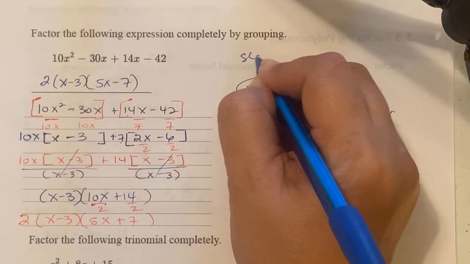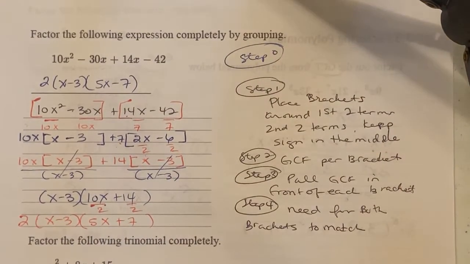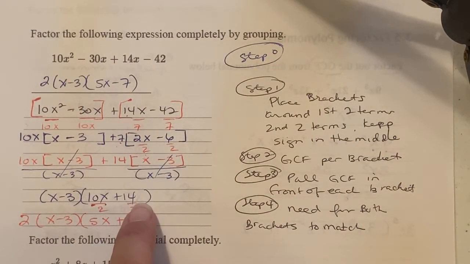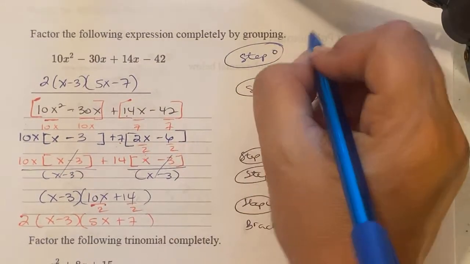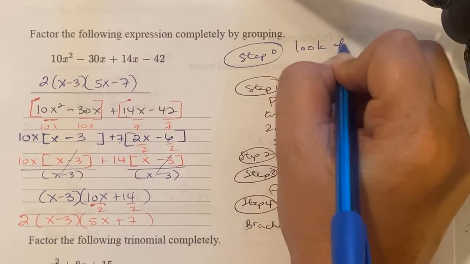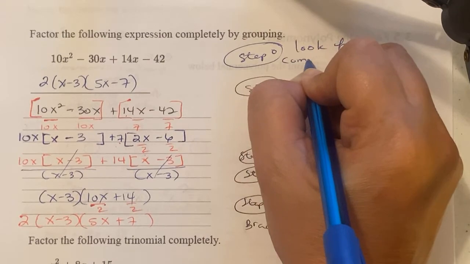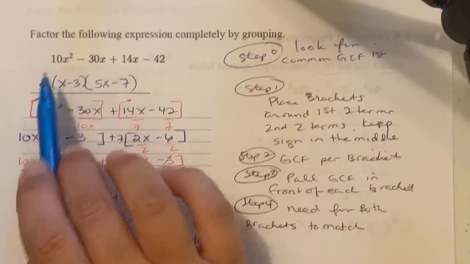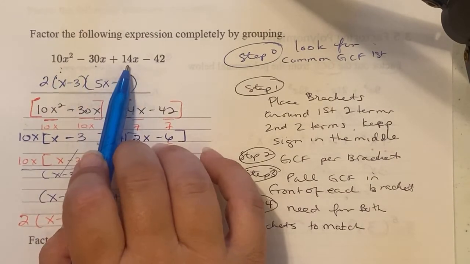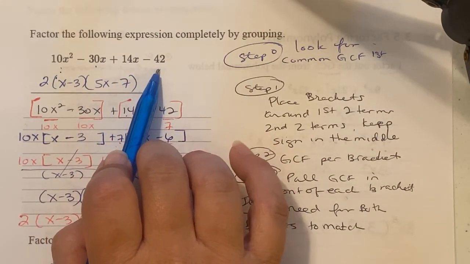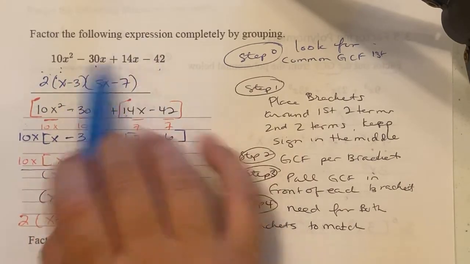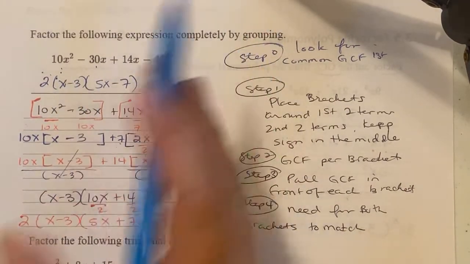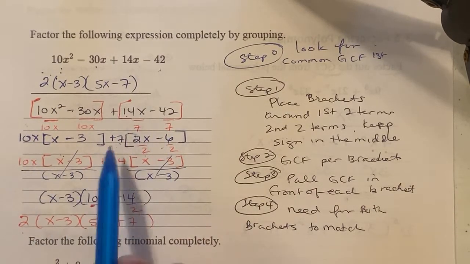So on problems like this, we started out with step 1 by using brackets. There's a step 0 we're going to add in this problem because of the nature of the problem and how it ended up down here. Step 0 is going to be look for common GCF first. So if we had looked at our original 10, 30, 14, and 42, they are all even numbers. I would have originally divided everything out by 2, and then it would have reduced your values here so we would not have to do it at the end.